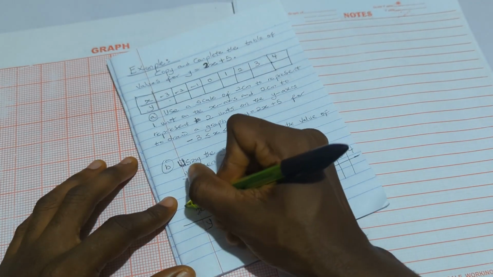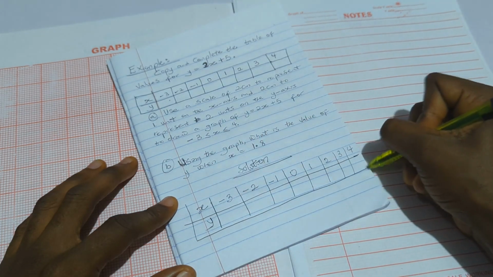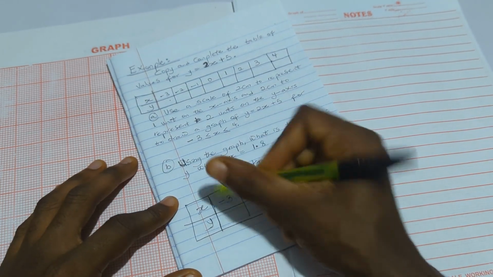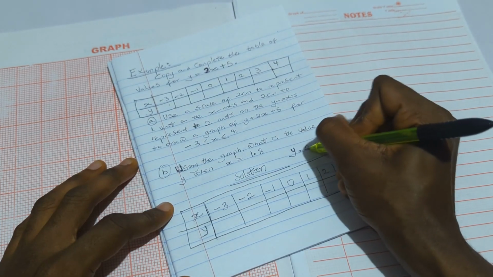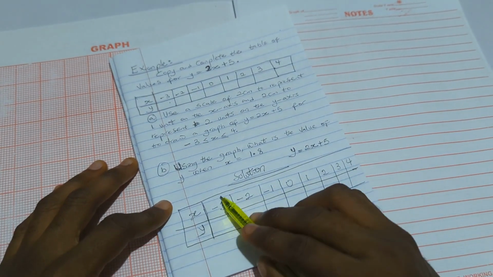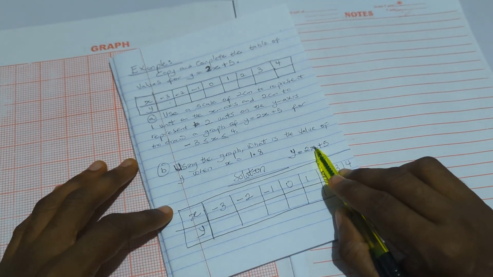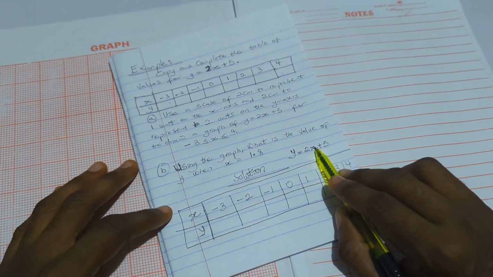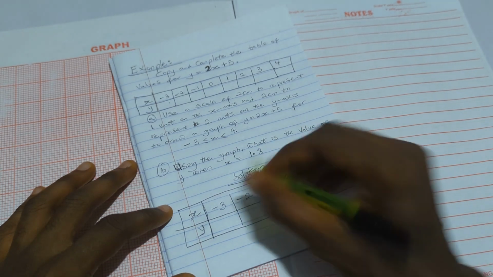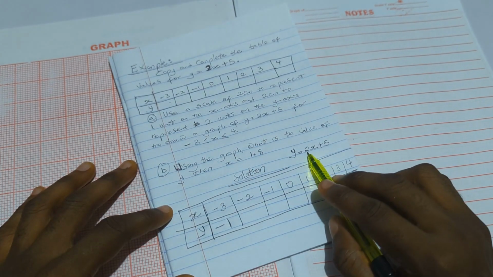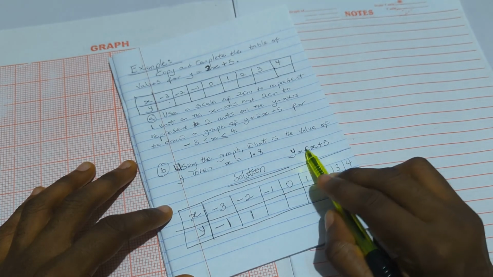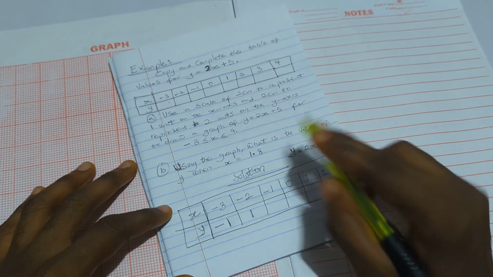So now we need to make use of the equation they gave to us to get what y is for those different values of x. In the first case, the equation is y equals 2x plus 5. So we are going to say 2 times x, in this case it is -3. 2 times -3 is -6. -6 plus 5 is -1. Okay, so 2 times -2 is -4. -4 plus 5 is 1. This is 2 times -1. That's -2. That's going to be a 3.